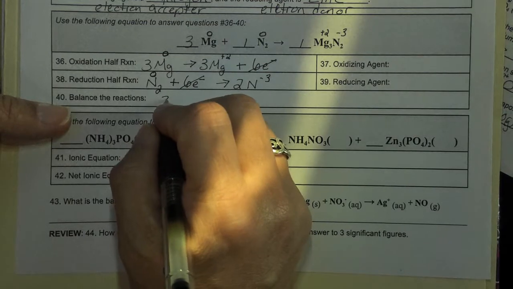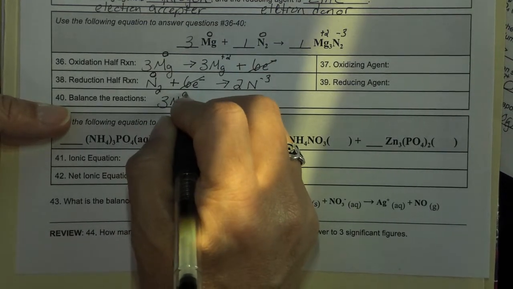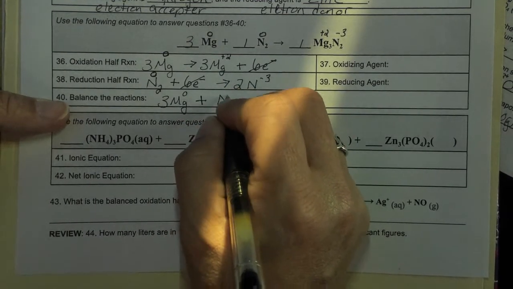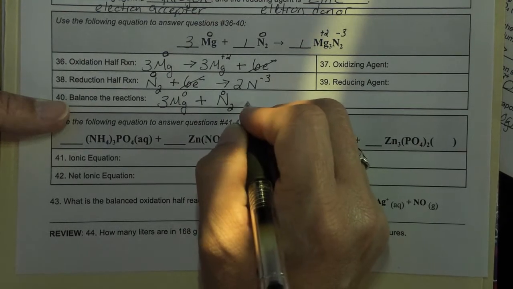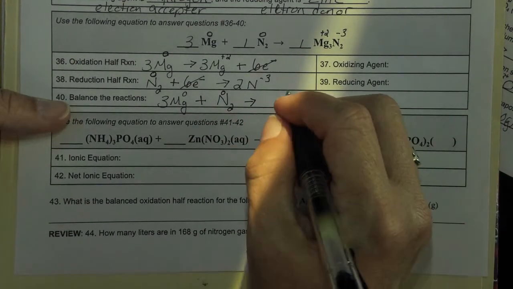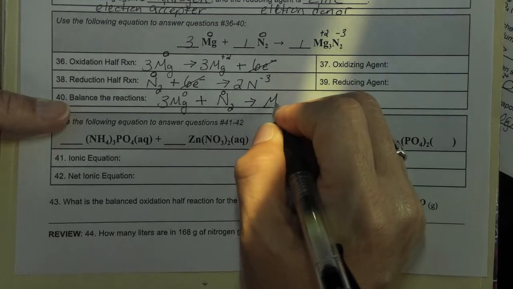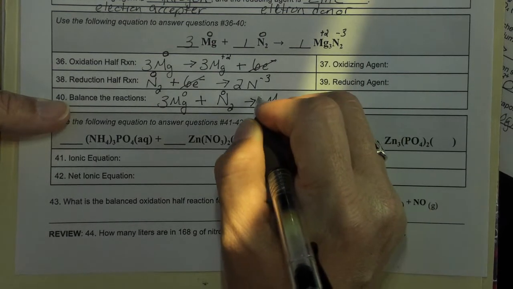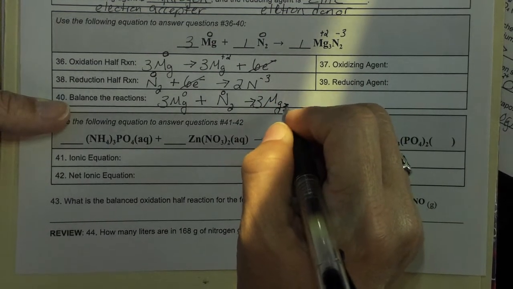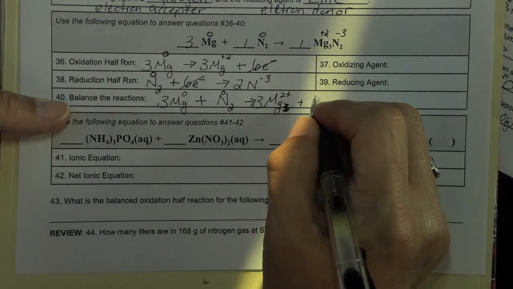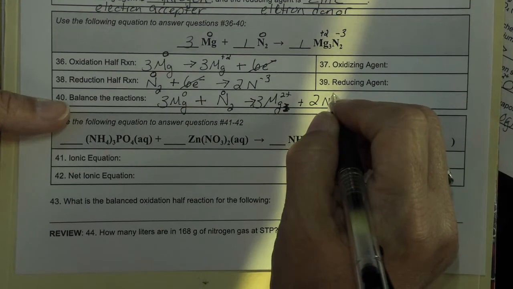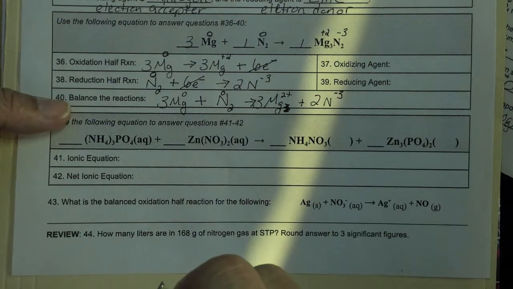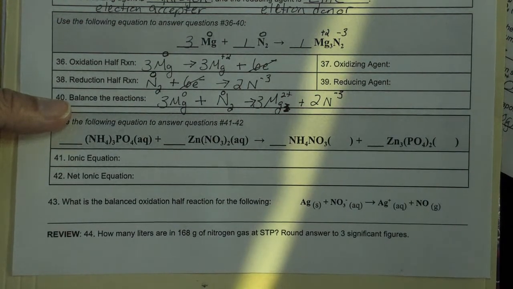So now I've got 3 Mg plus N2 yields 3 Mg 2+ plus 2 N 3-. Okay, so that's our balanced reaction.